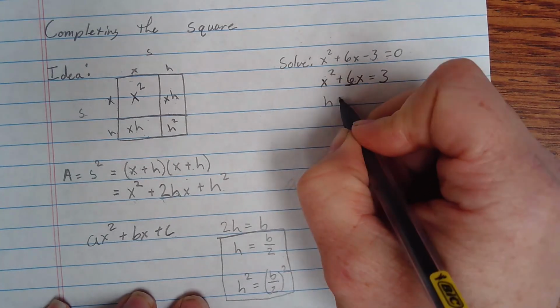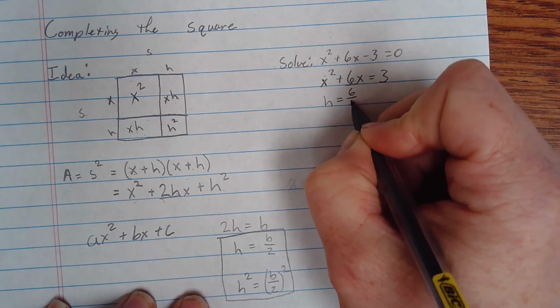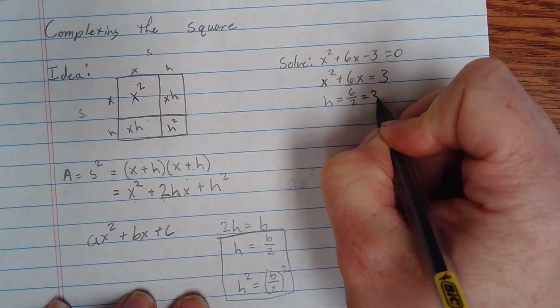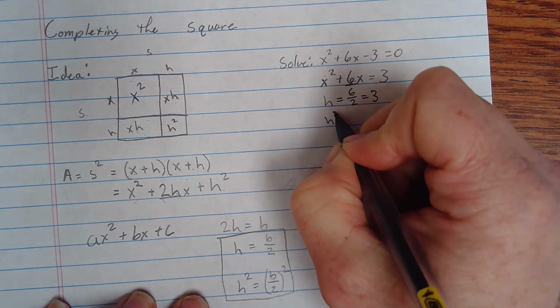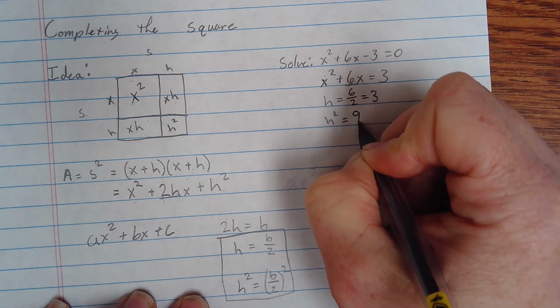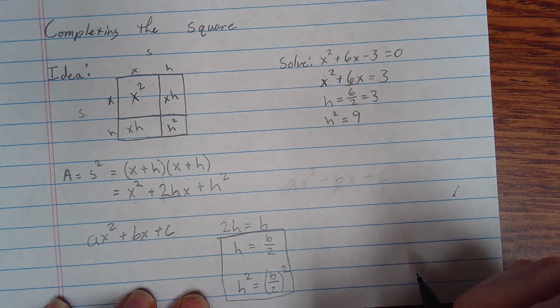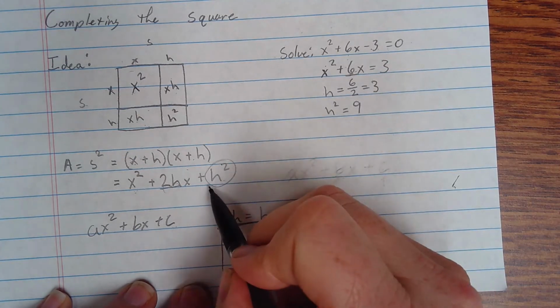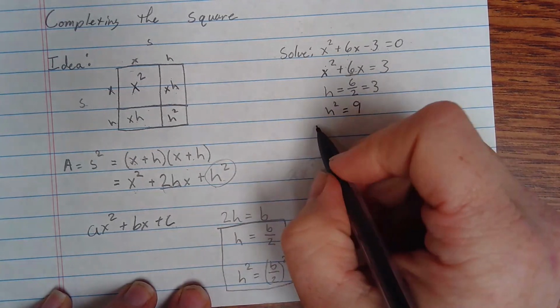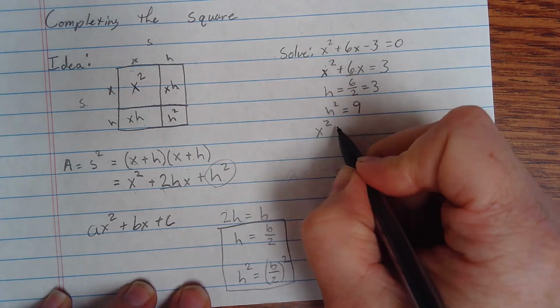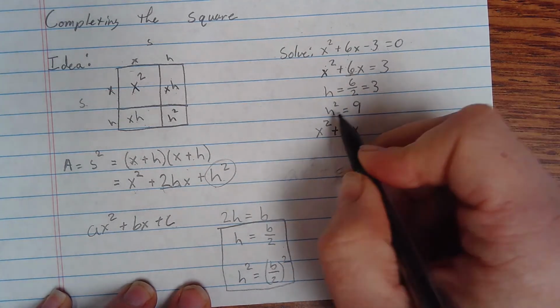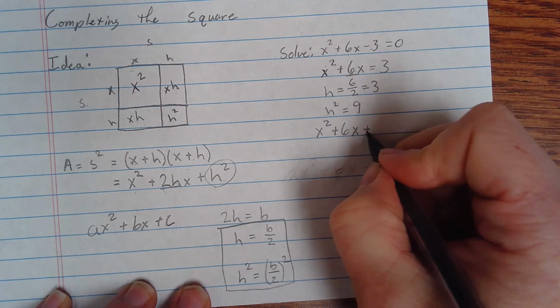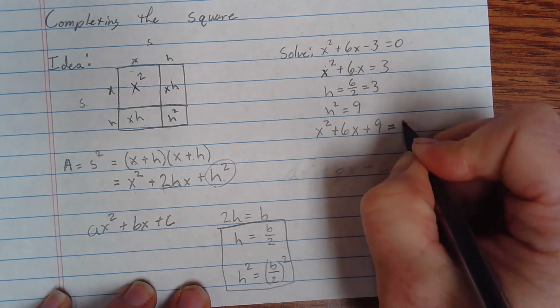So my h here would equal 6 over 2 equals 3. h squared equals 9. These are important now. So to put it in this form, I need an h squared. So I am going to write x squared plus 6x, and I'm going to add my h squared, plus 9, equals 3.